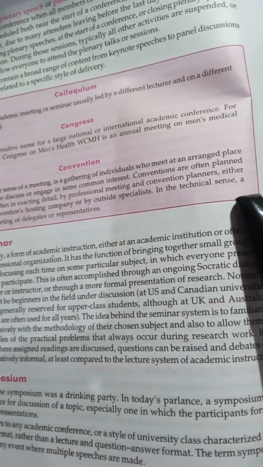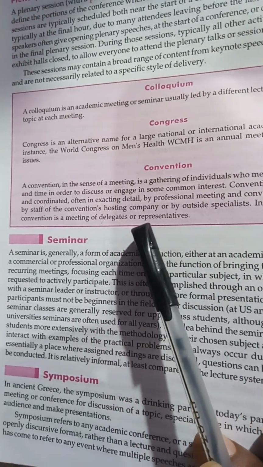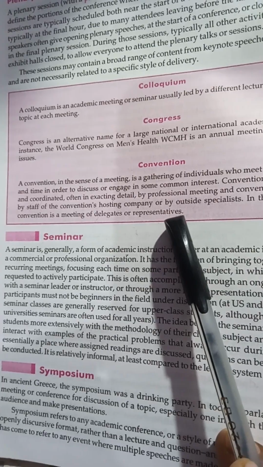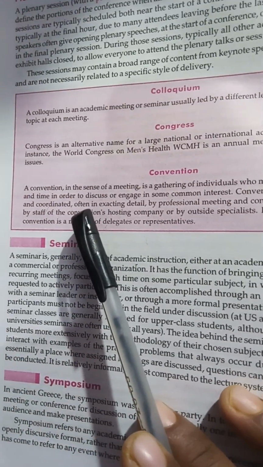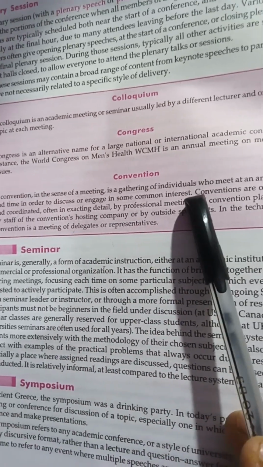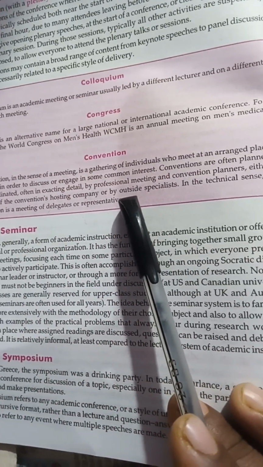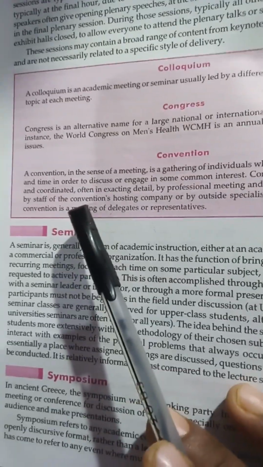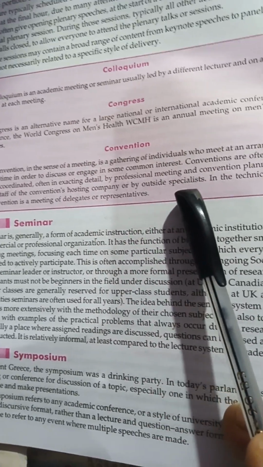In the technical sense, a convention is a meeting of delegates or representatives. So delegates are also known as representatives. Meetings are gatherings of individuals who meet at an arranged place and time to discuss or engage in some common interest, and they are planned and coordinated in exacting detail by professional meeting and convention planners, either by staff of a convention or hosting company, or by outside specialists.